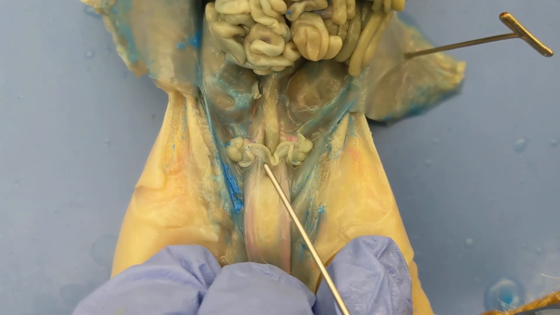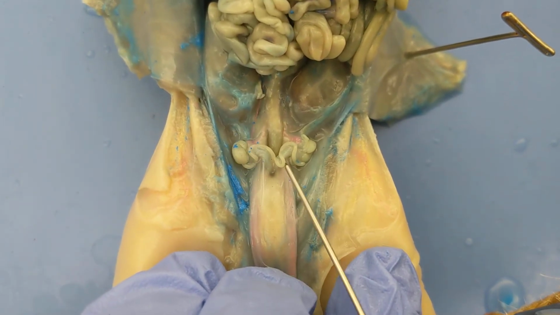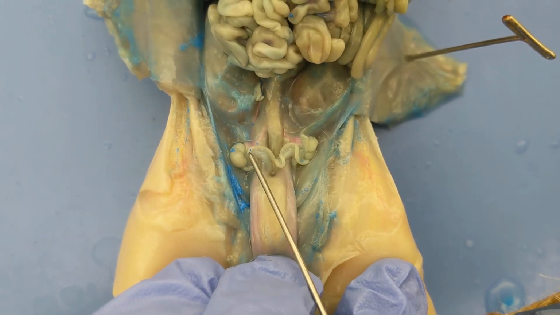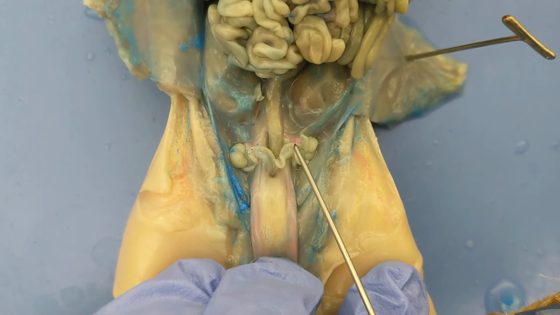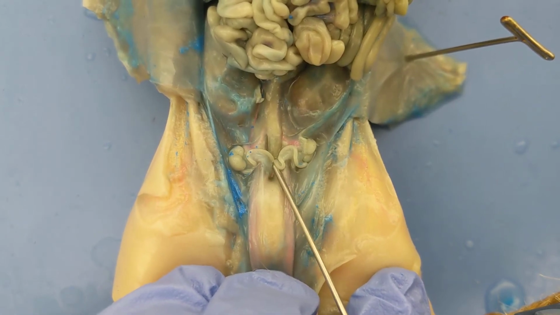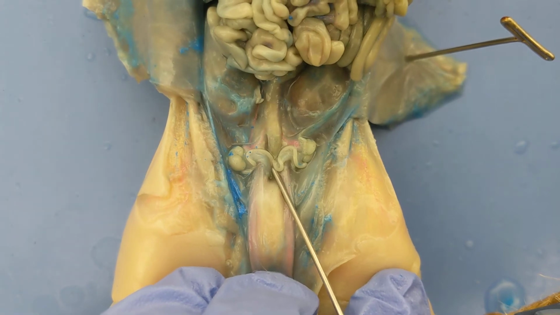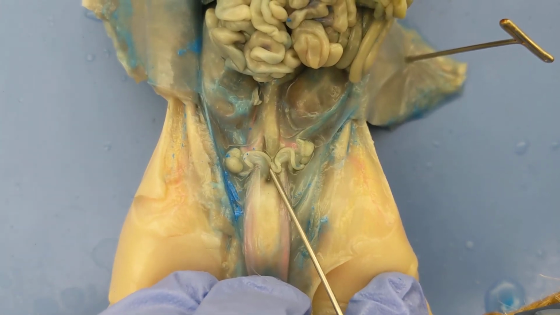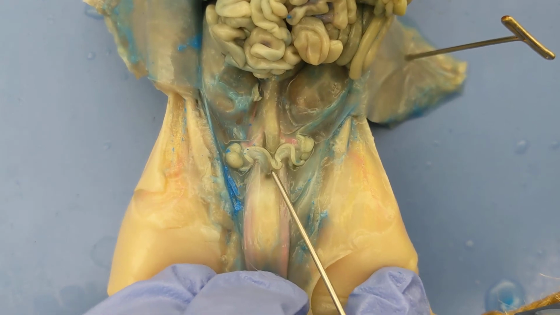The uterus is a little harder to see. I'm going to point in this general direction where it is. Essentially, the uterus is where the right fallopian tube and the left fallopian tube meet. So right where my pointer is touching, that would be the horn of the uterus. And again, both fallopian tubes connect to it.